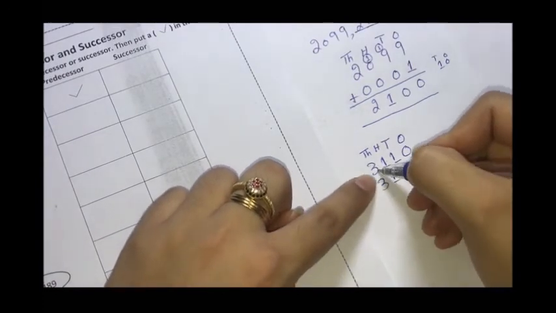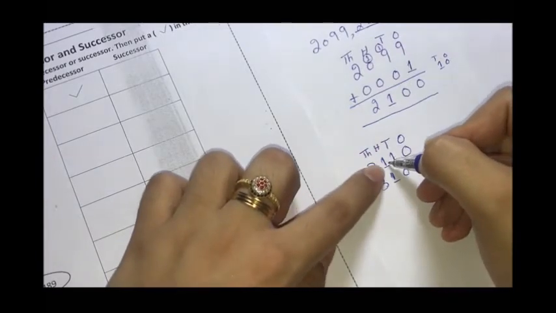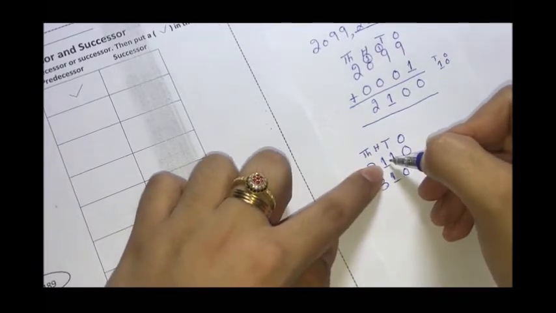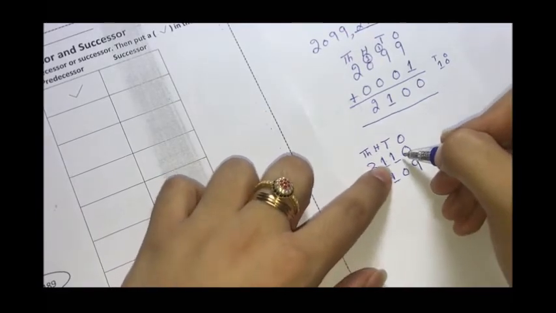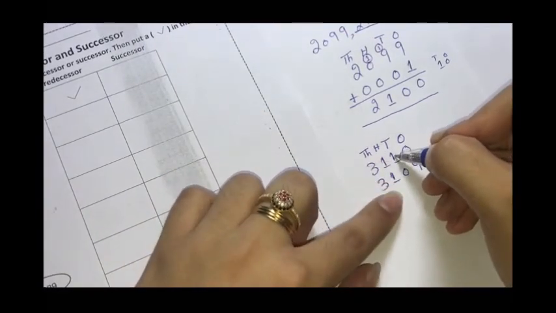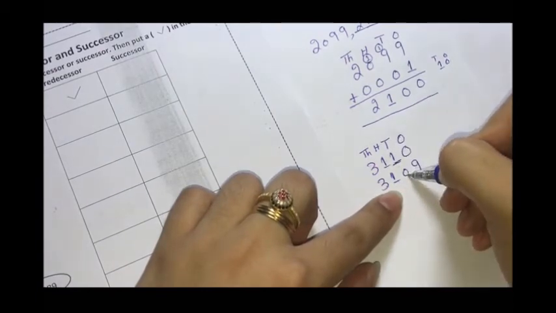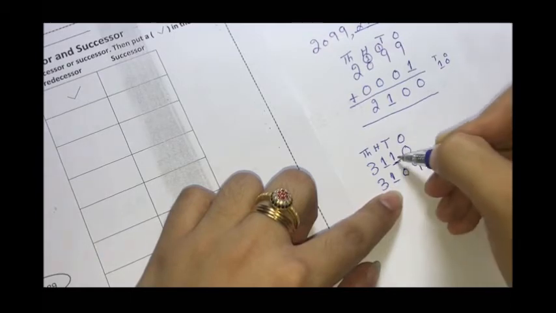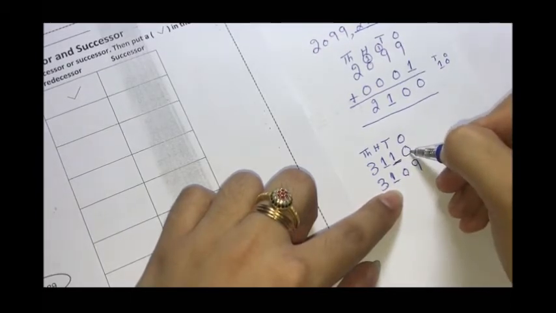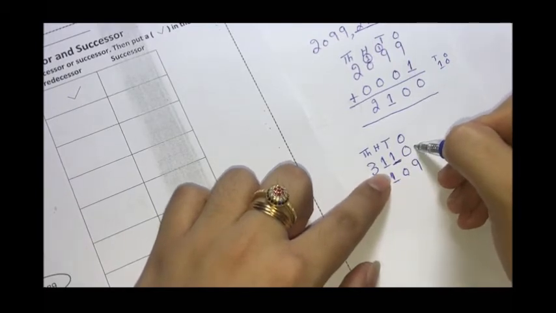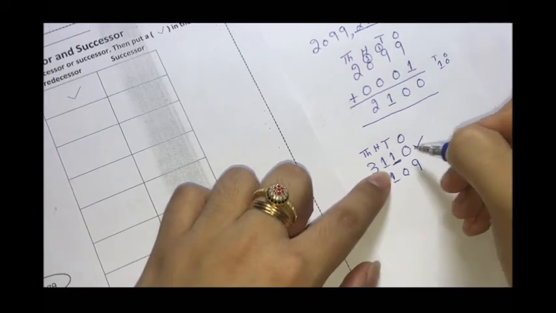You can see 3 and 3 are both equal. Then we will move to the hundreds place. Here 1 and 1 are again equal. Then we will move to the tens place. 1 is greater than 0, and that means 3110 is the greater number.